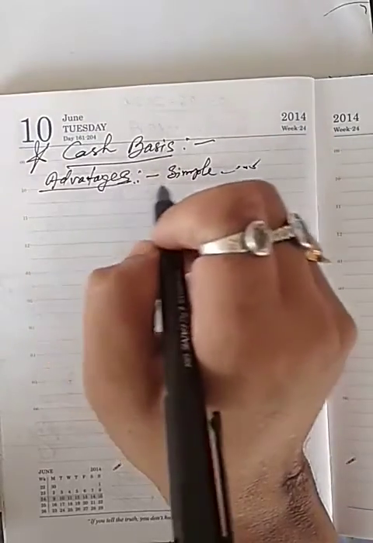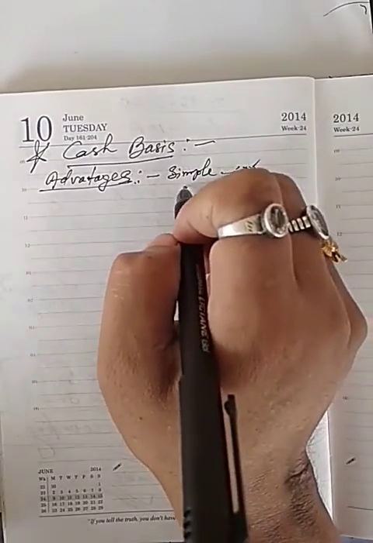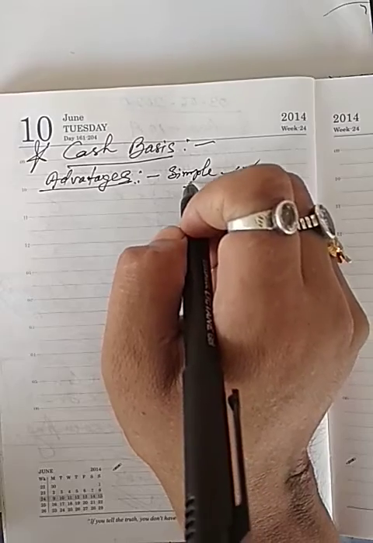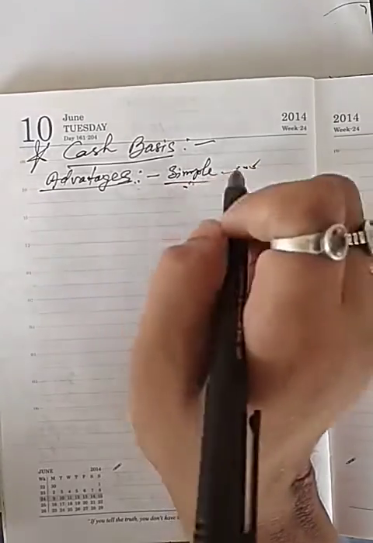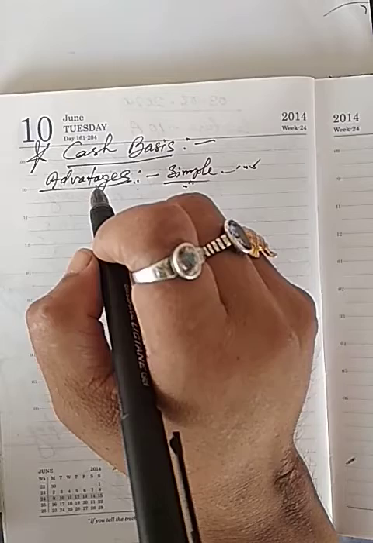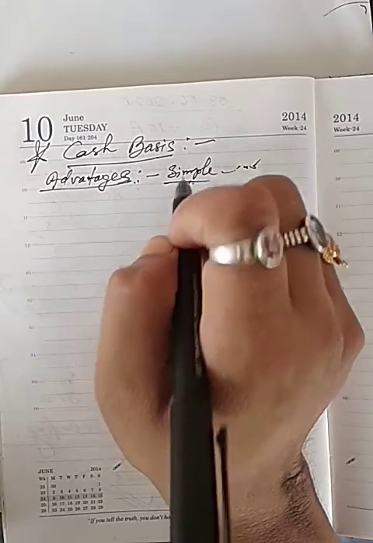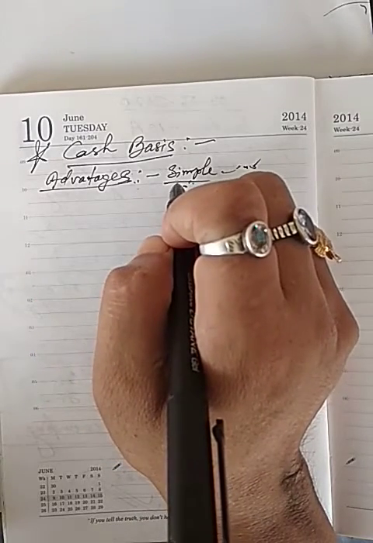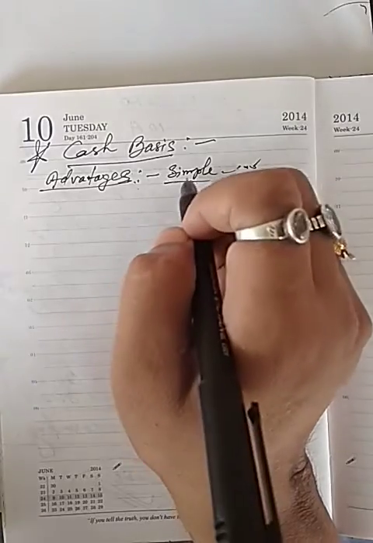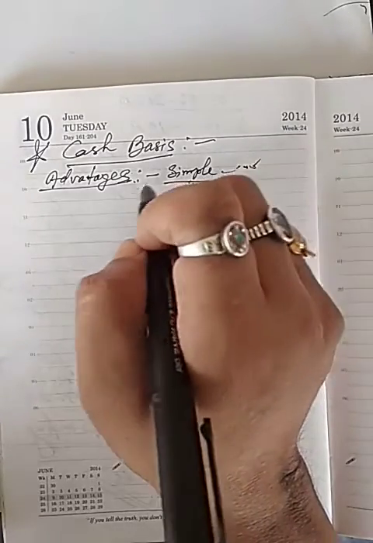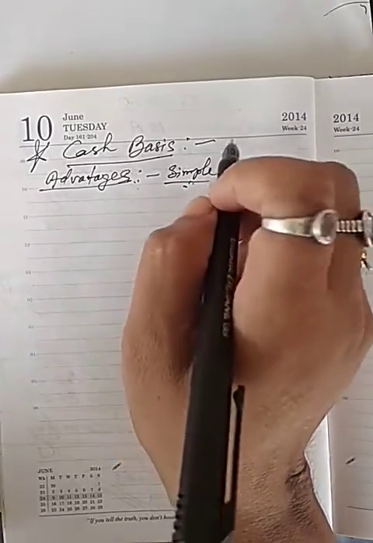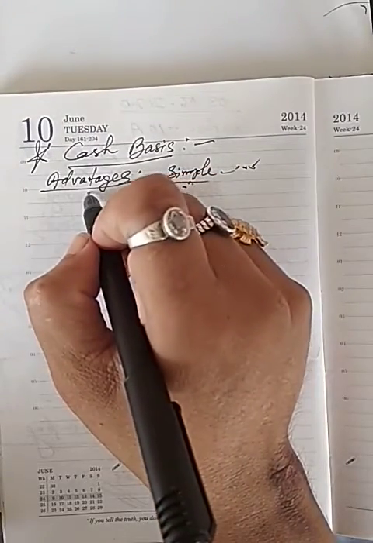It does not require the use of estimates and personal judgment. It is suitable for those enterprises where most of the transactions are on a cash basis. So these are the advantages.